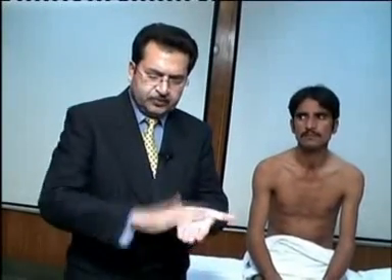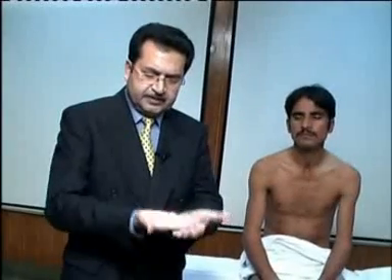The other test is called the palm test. In this case you ask the patient to hold the palm like this and with the other hand do alternate tapping movements and see how rapidly he can do that. Similarly, on the opposite side you can see that. Obviously the hand which is dominant will be faster.